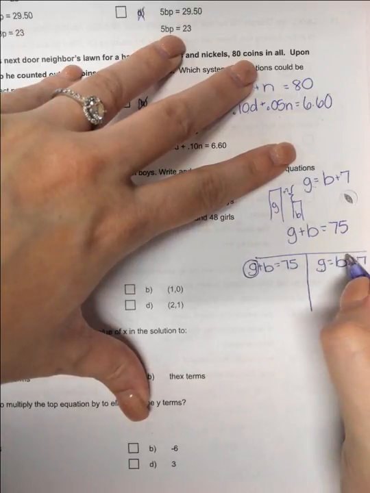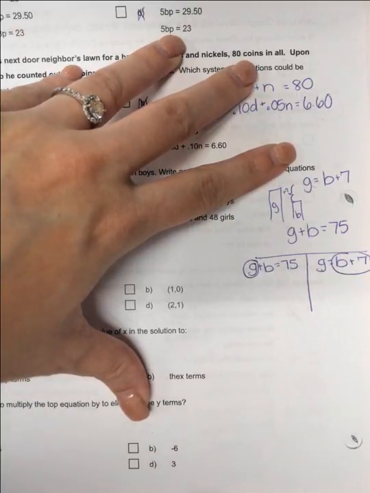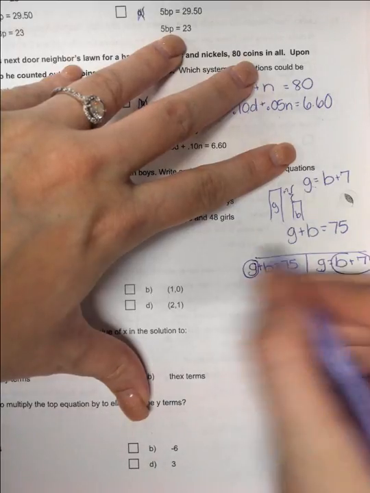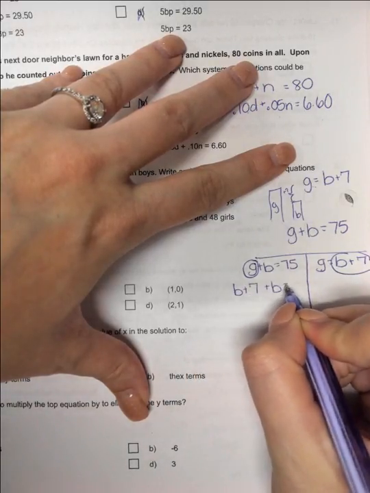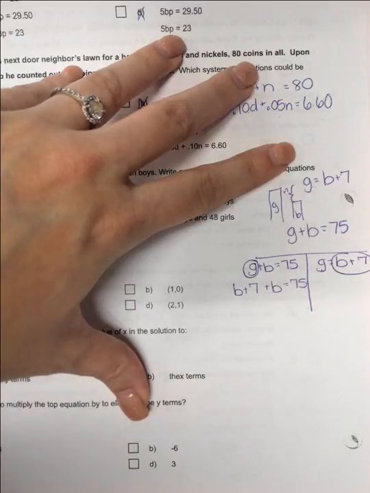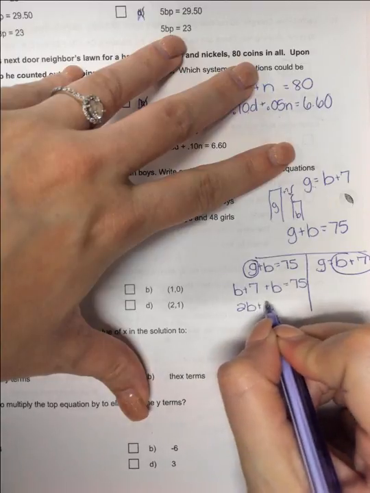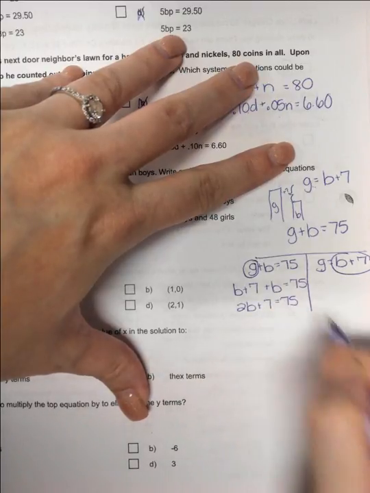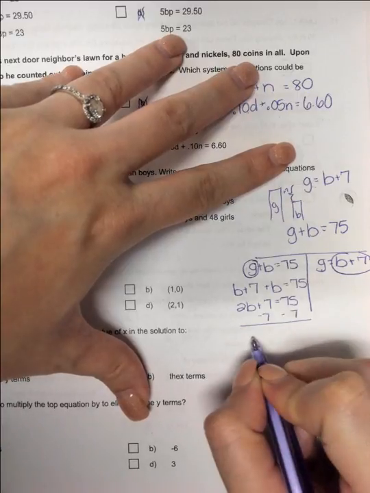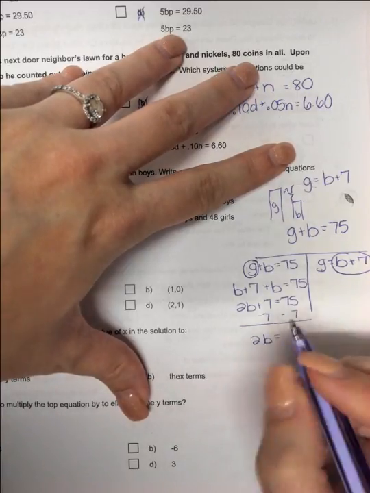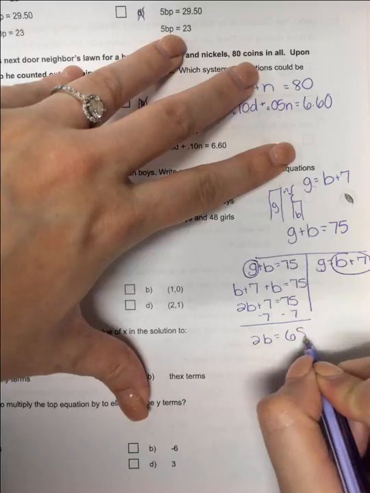Because it's solved for G, and it's the same thing as B plus 7. So our new equation, B plus 7 plus B equals 75. So 2B plus 7 equals 75. Subtract our 7, subtract our 7. 2B equals 68.